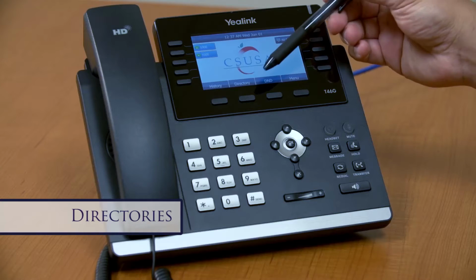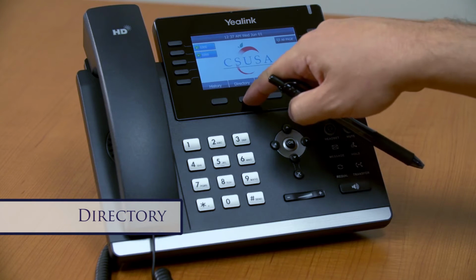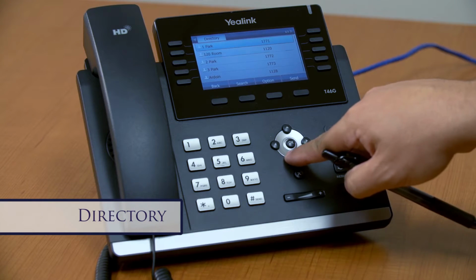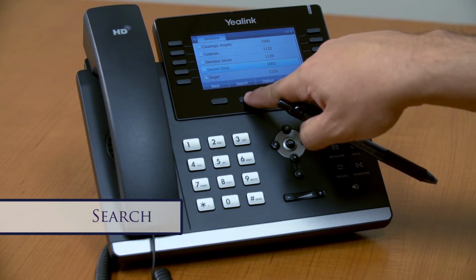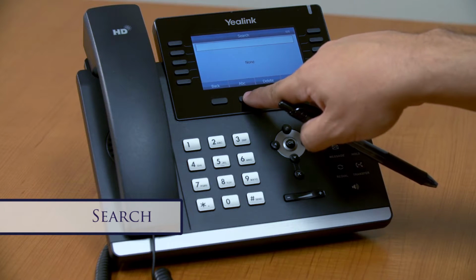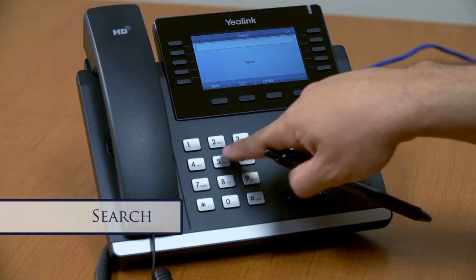Now we'll go over the directory feature on the phone. This is very useful to find personnel in your organization. If you hit the directory button, you'll find a listing of all the people in your organization. You can also hit the search option and search by name or by extension number.